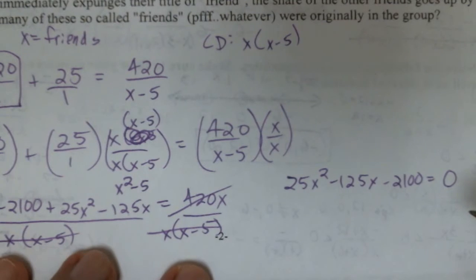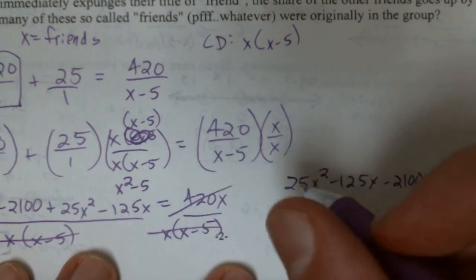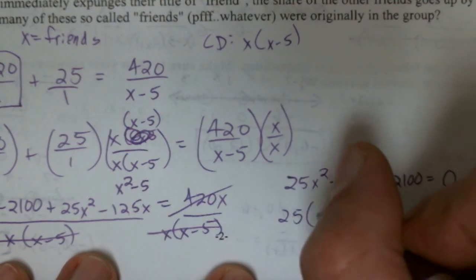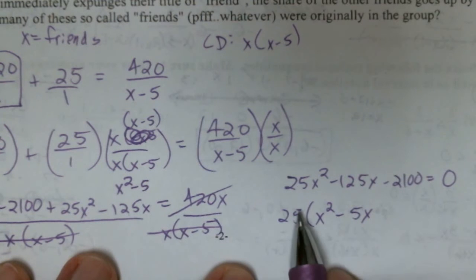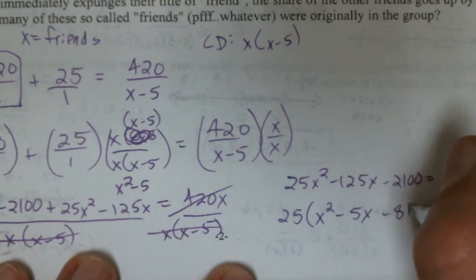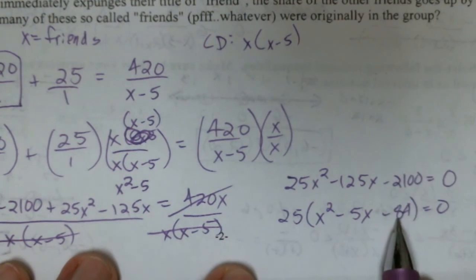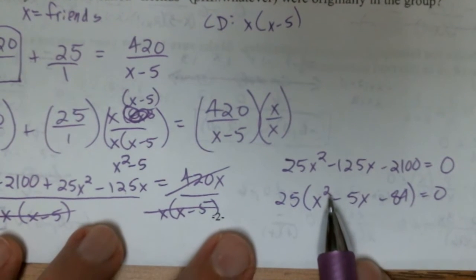Yeah, you can do the quadratic formula if you want, but they're all divisible by what? Let's pull out the GCF. I want to see if I can pull out a GCF. That's going to leave me with x squared minus 5x. Negative 2100 divided by 25 is minus 84. Are there any factors of negative 84 that add to negative 5?